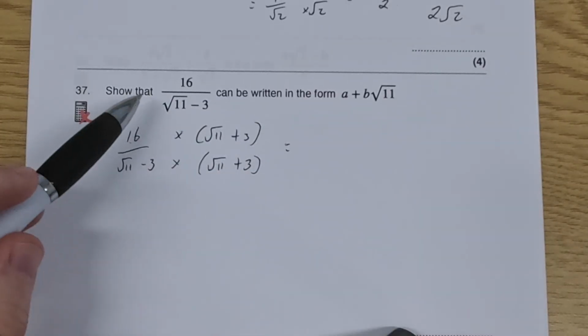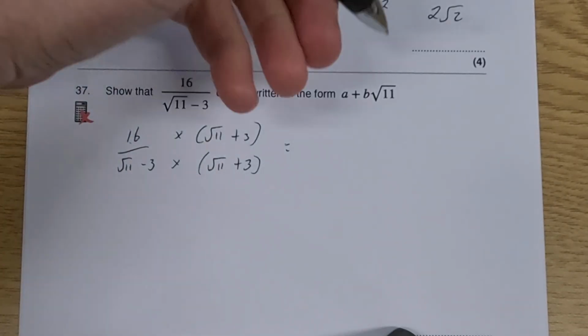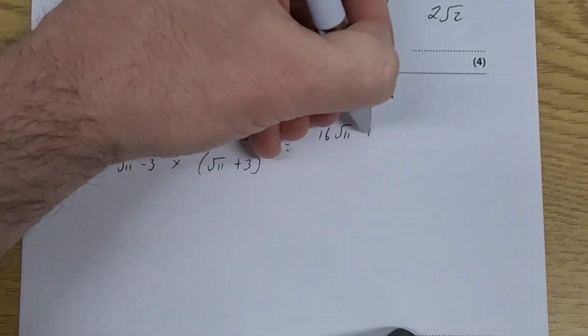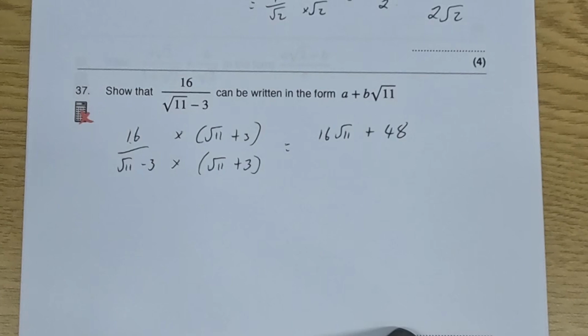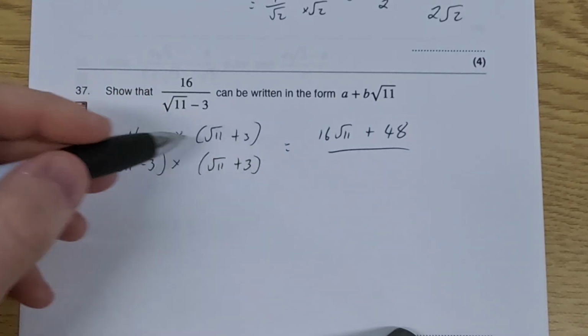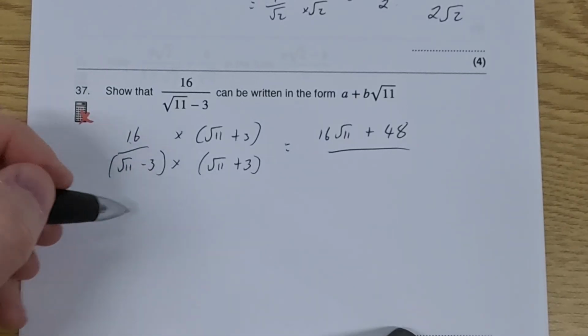So the numerator is quite straightforward. We just need to multiply both of these by 16. So 16 times root 11 would be 16 root 11, and 16 times 3 would be plus 48. So that's the numerator. In terms of the denominator, we need to multiply these together. I'm just going to put these in brackets, because here we've got 2 brackets times together, and we need to expand them. Actually, I'm just going to do it down here.